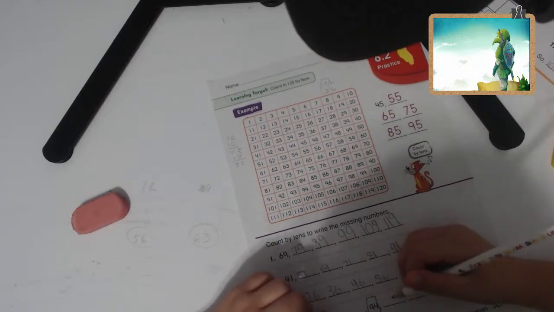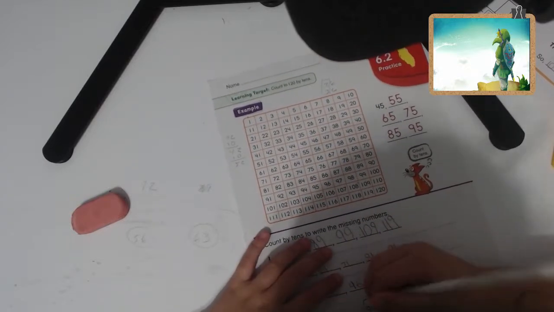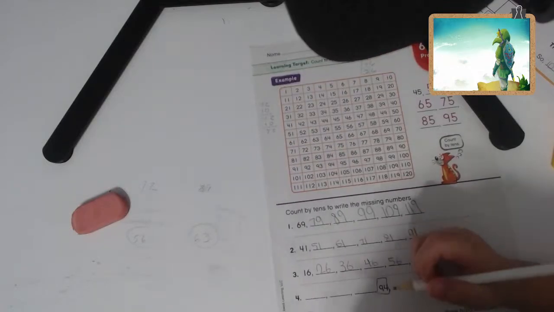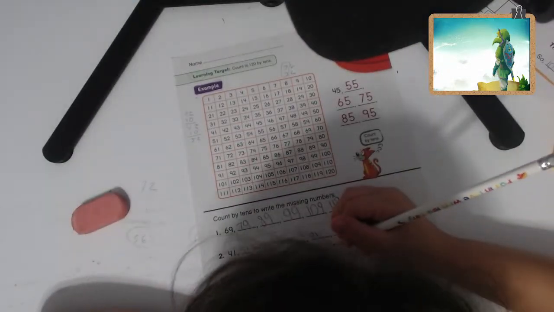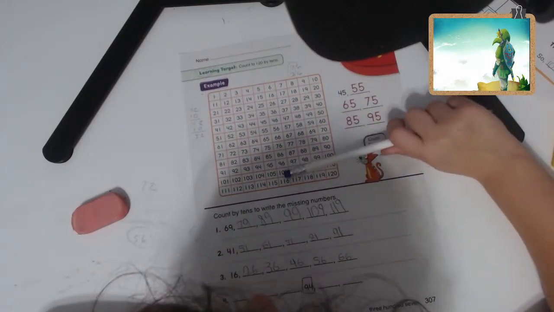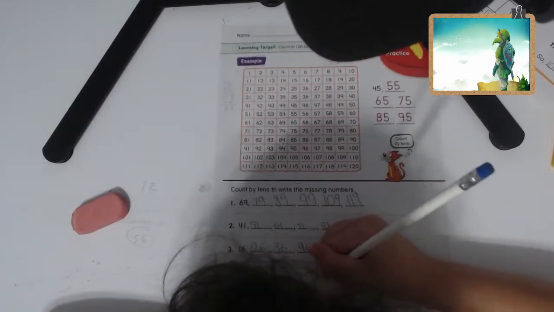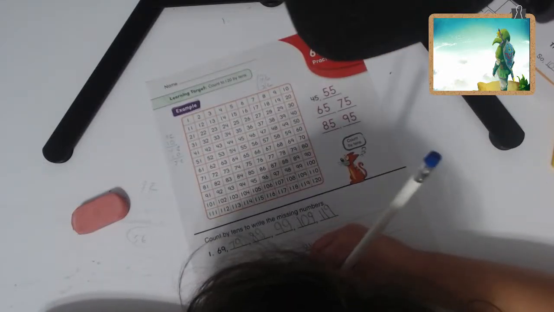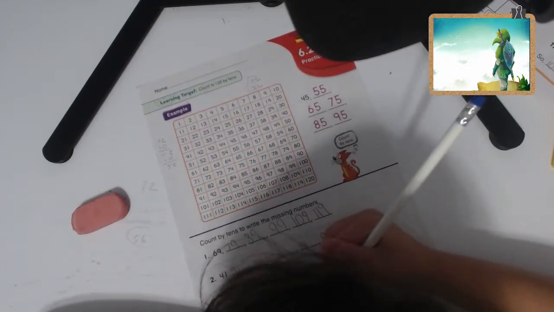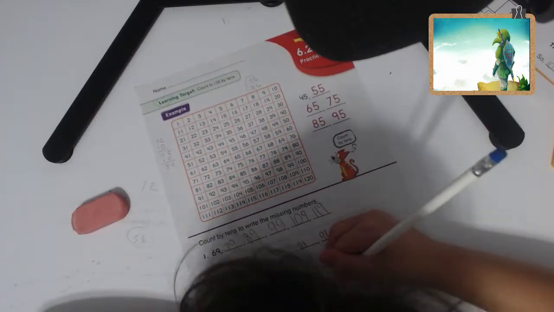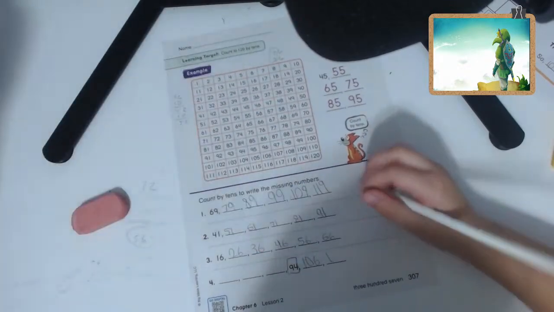If we're counting by tens and we're at 94, what's the next number? 106. Wait, why is that 106?